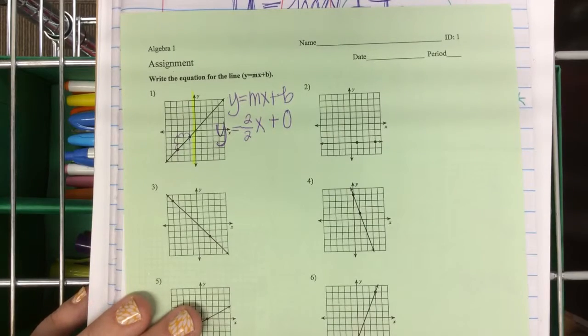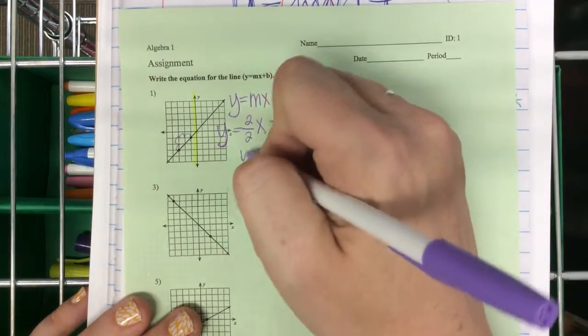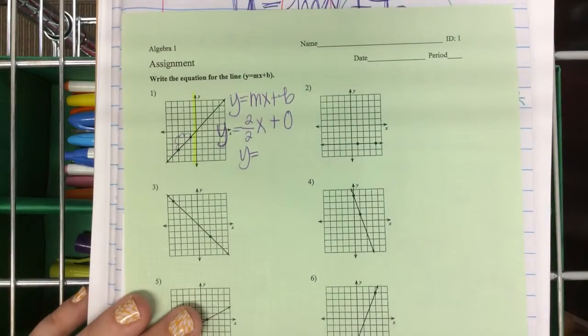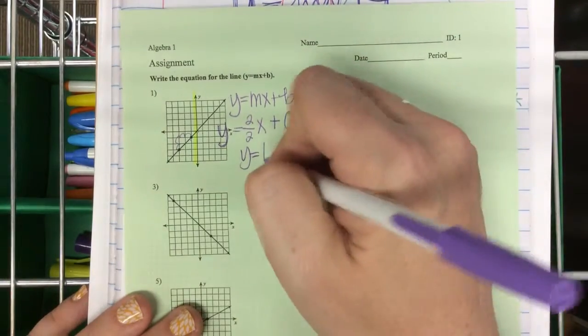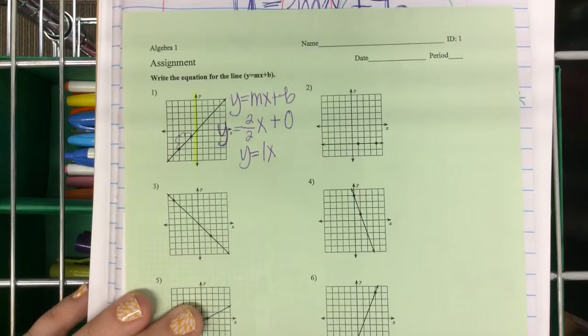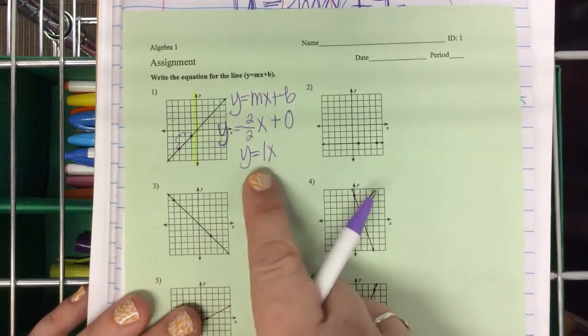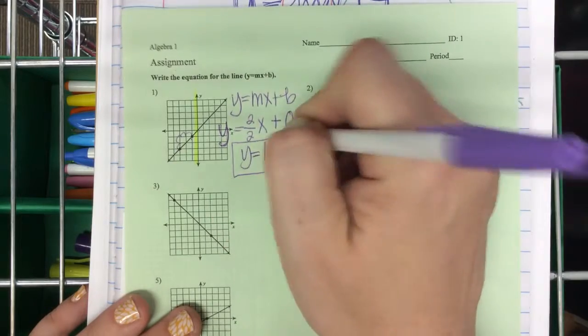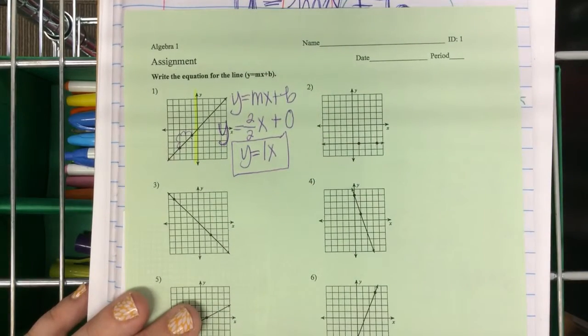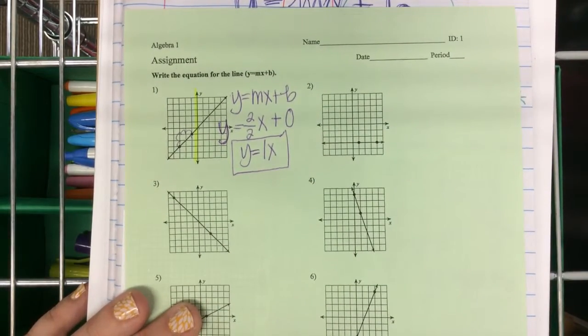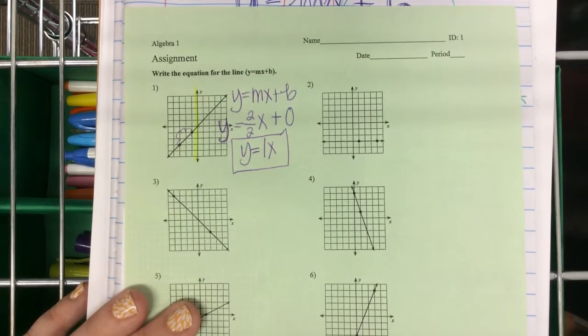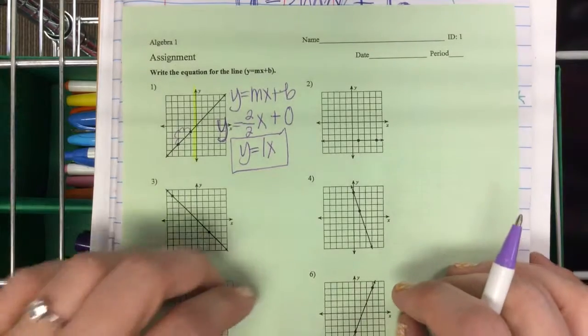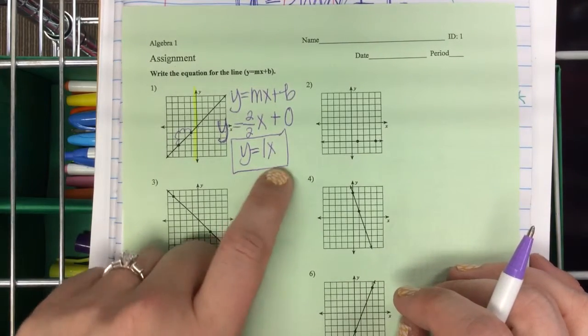Simplify it. What's 2 over 2 simplified to? 1x. Do you need the plus 0? No, you actually don't even need that 1 there. Y equals x. Your slope is 1 and your intercept is 0. I will accept y equals 1x. I mean, y equals 1x plus 0 is even fine.